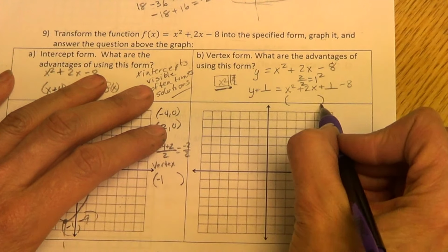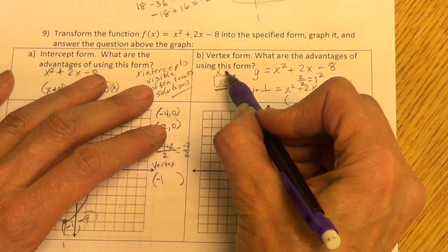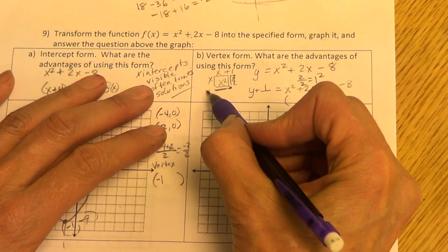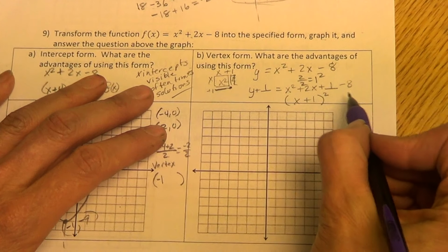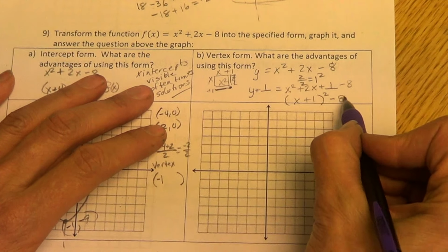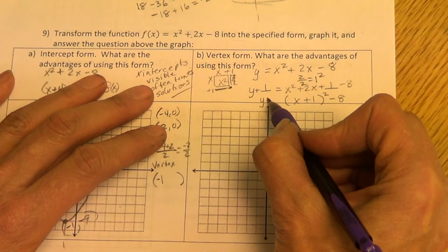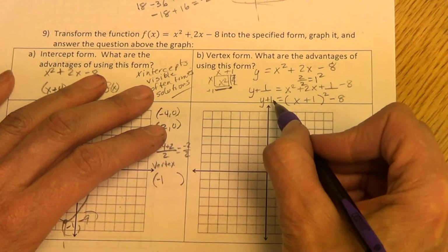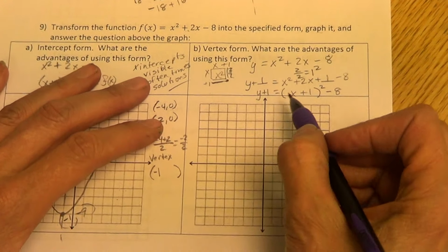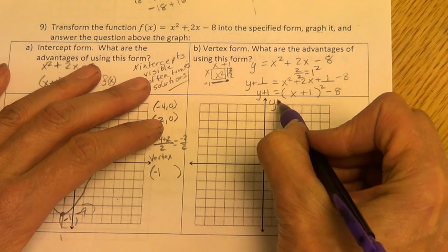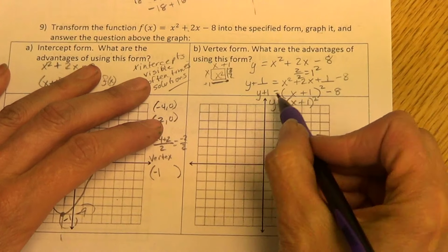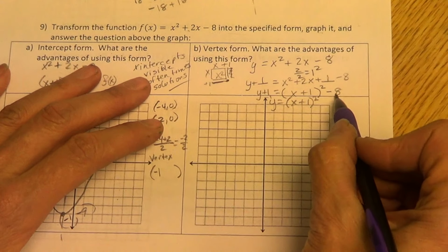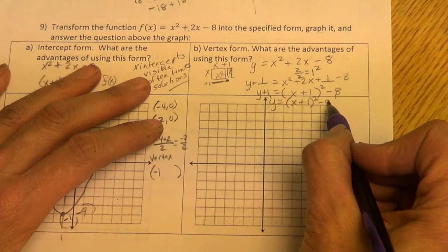Now we make it into the perfect square, because that's an x plus 1 times x plus 1. So we have x plus 1 squared. Don't forget to bring that minus 8 down. Y plus 1 equals. Now we need to get the y alone for graphing purposes. So we have y equals x plus 1 squared. Subtract 1 from that side, 1 from that side, we would have a negative 9.